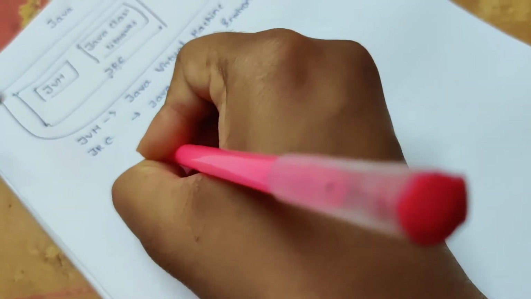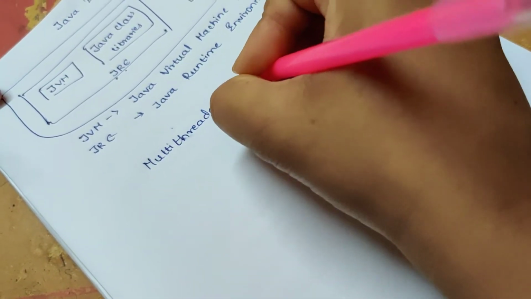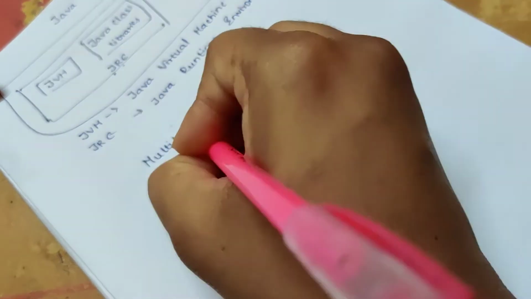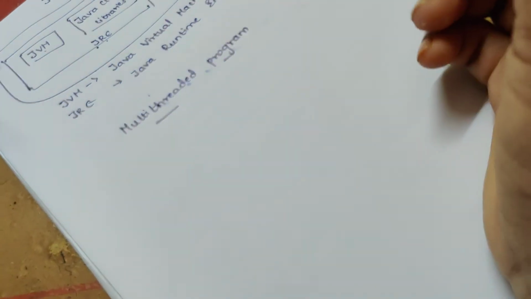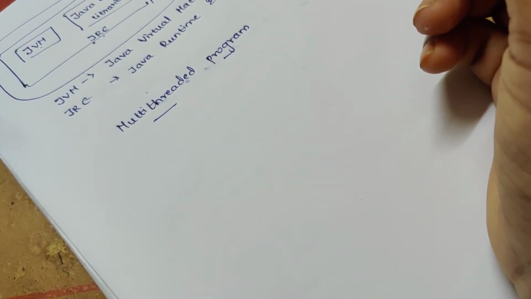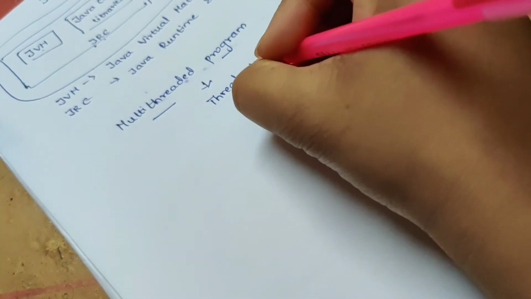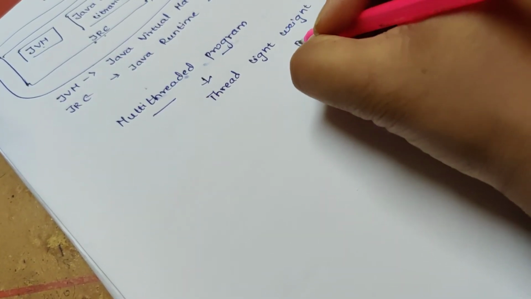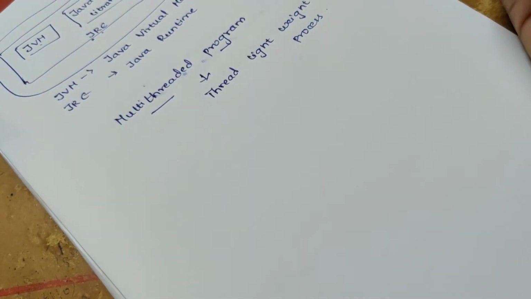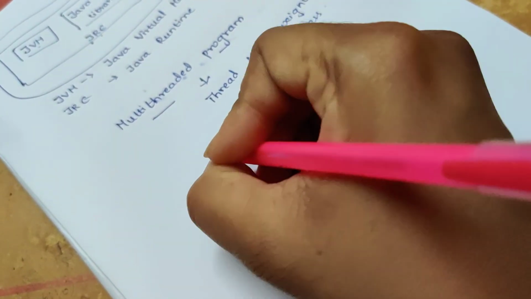So coming to multi-threaded program, as in the previous video, we already discussed that Java is a multi-threaded program. Multi-threaded program is nothing but a lightweight process. It is also called a thread lightweight process.